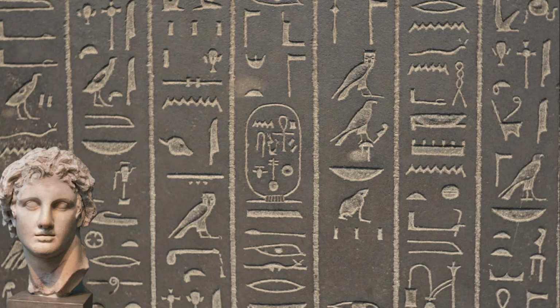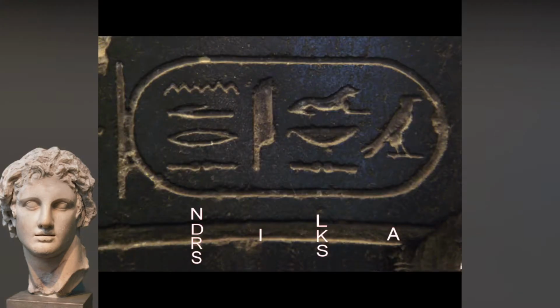And while Alexander never banned these writing systems outright, and even had his own name written in hieroglyphs, his conquest ultimately consigned these older systems to the dustbin of history.